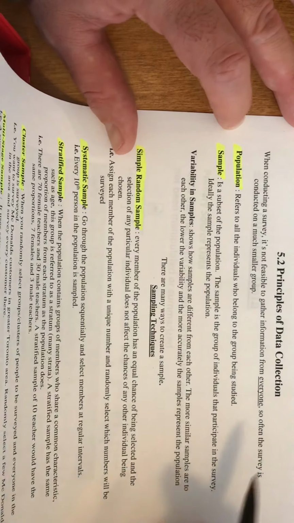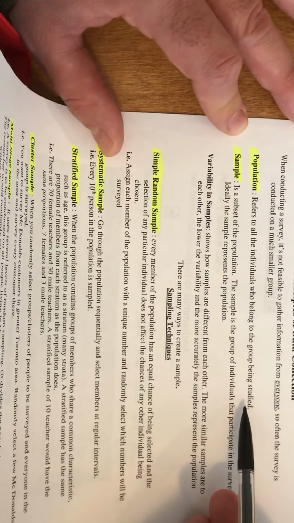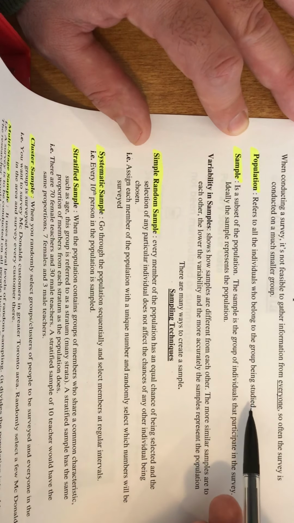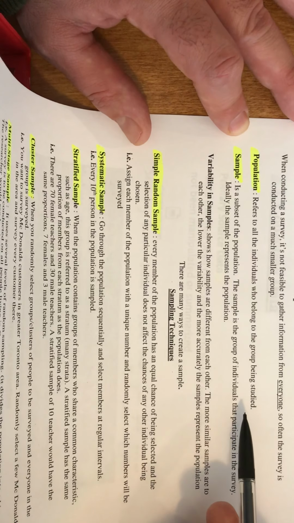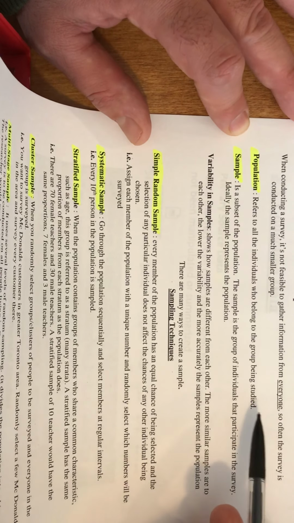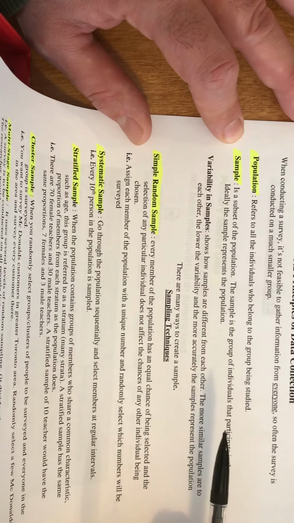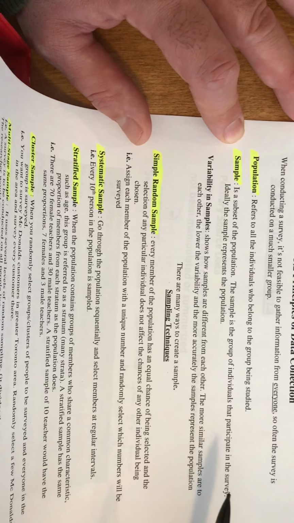Okay, so for instance, if we wanted to survey a population, let's say the Bolton or Caledon community, you couldn't go door to door and get everybody. It's not really possible. So you would get a sample. So a sample is the subset of the population. Okay, so the sample is the group of individuals that participate in the actual survey. Ideally, the sample represents the population.